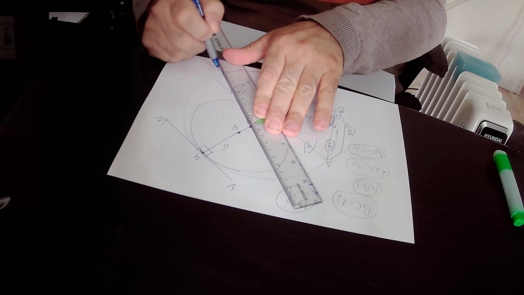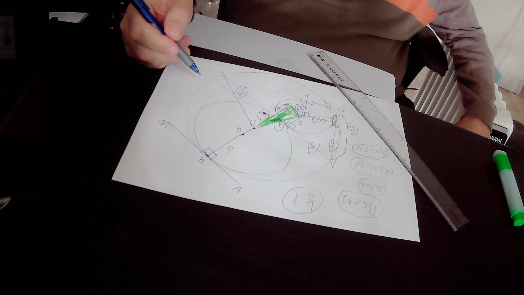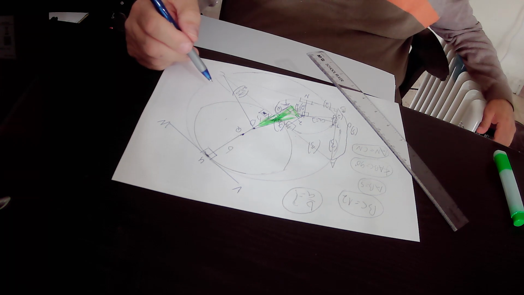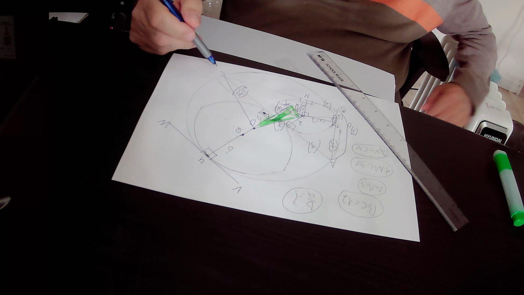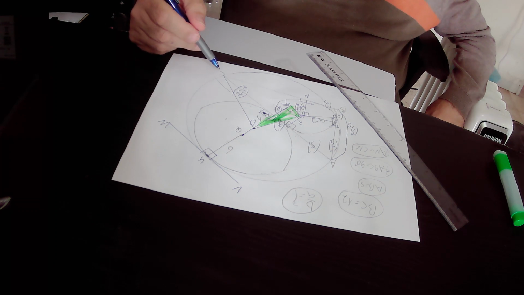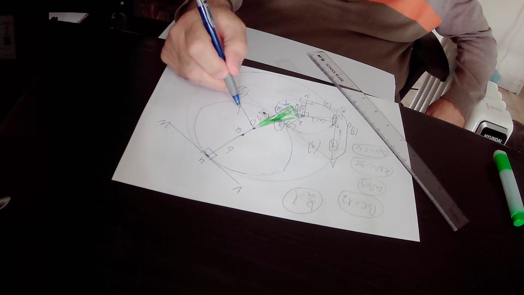What is the definition of the straight line OC? The straight line OC starts from point O, that is the center of the biggest circle, and ends at point C, that is a point on the biggest circle itself. This is exactly the definition of a radius. Therefore, OC is the radius of the biggest circle, that is equal to x.